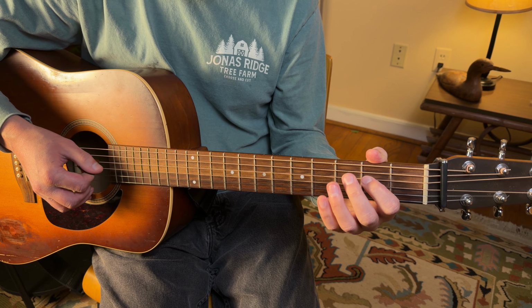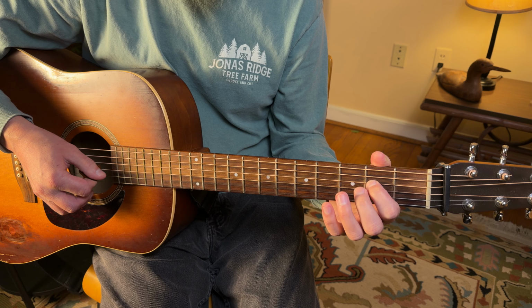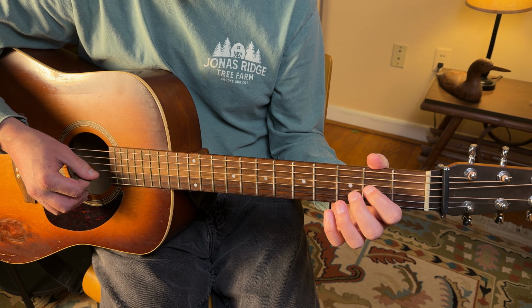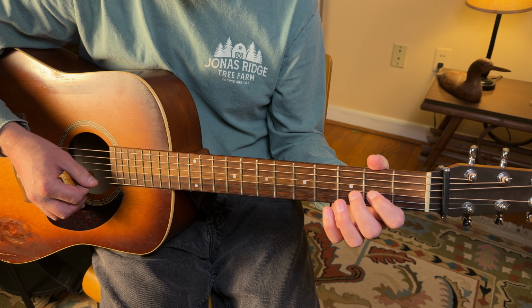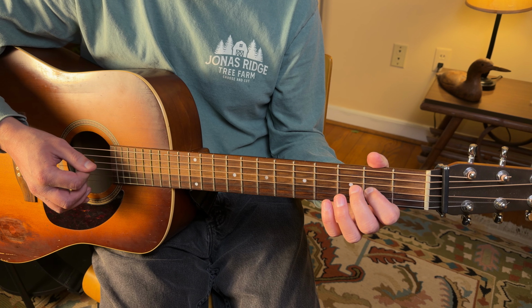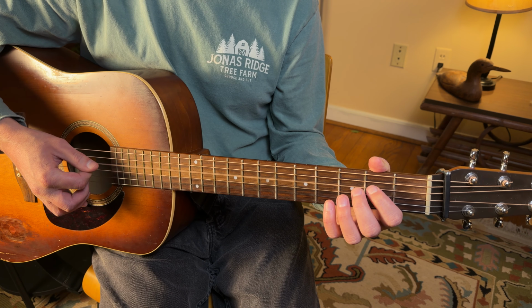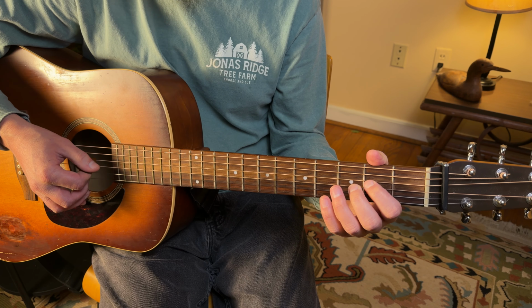And then the last phrase. Got some more E minor pentatonic stuff. Open D, 2nd fret. Open G, 2nd fret. Open G, open D. And then we end on that E minor chord. So one more time.